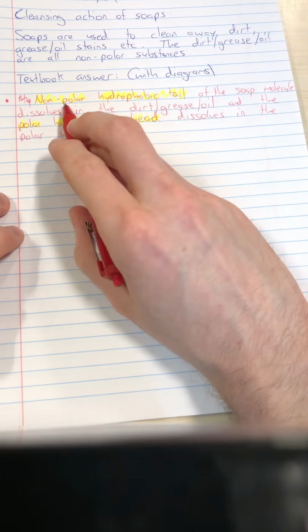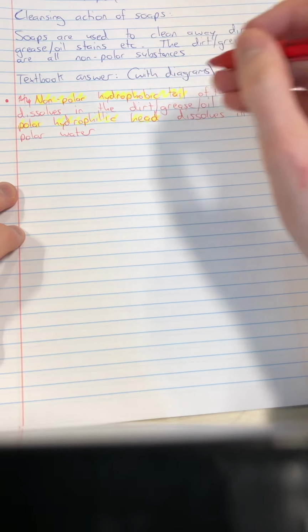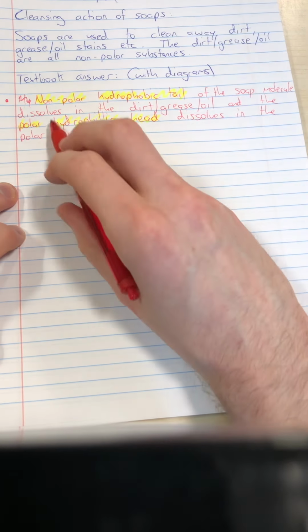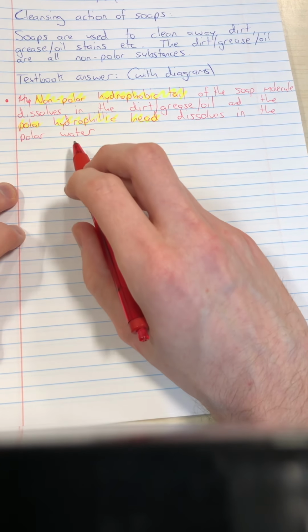Okay, and again, very important that you mention that you know that the head part of the soap molecule is polar and it's hydrophilic as well. So the non-polar hydrophobic tail of the soap molecule dissolves in the non-polar dirt, and the polar hydrophilic head dissolves in the polar water.